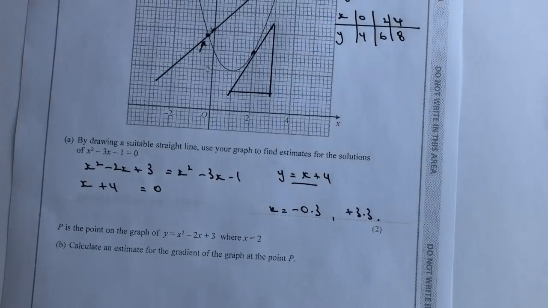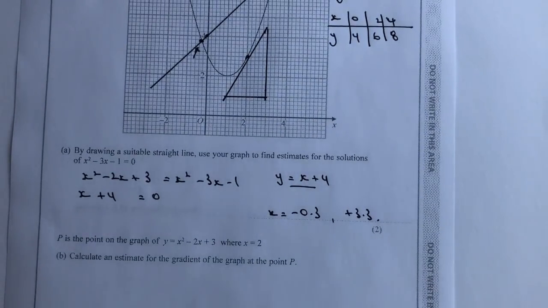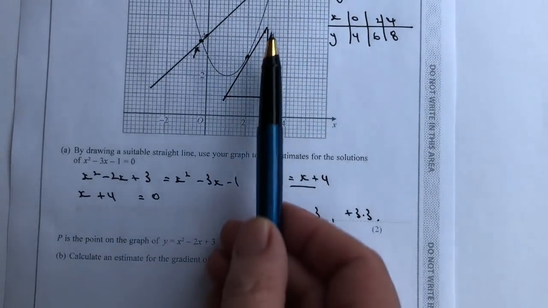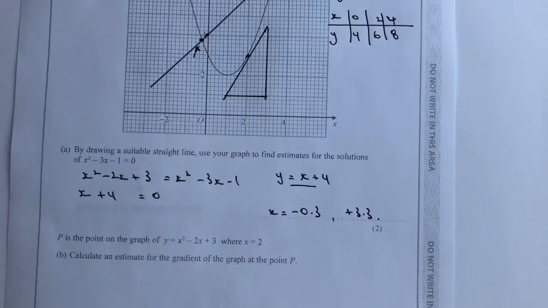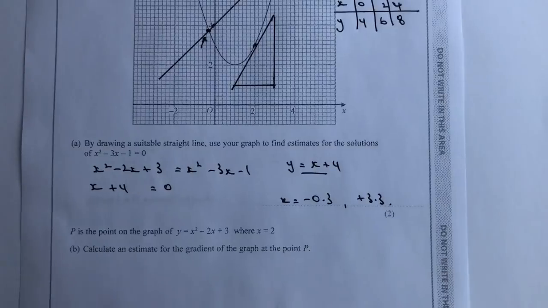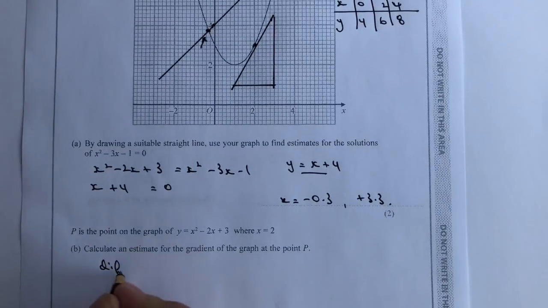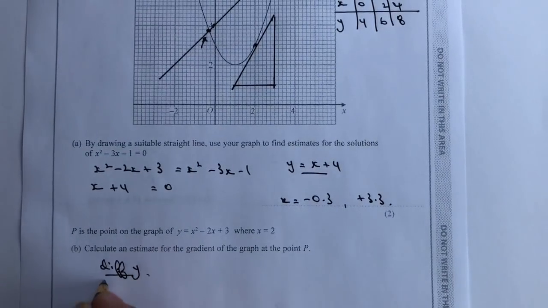So in this case, although I haven't drawn that particularly well, I've got a difference in y here and a difference in x here. That will give me the gradient. So the gradient equals the difference in y divided by the difference in x.